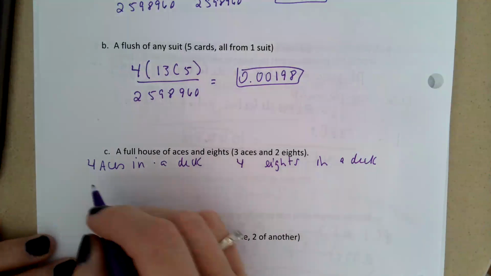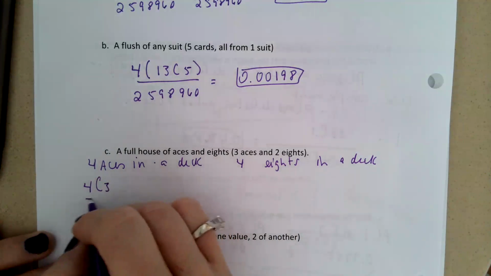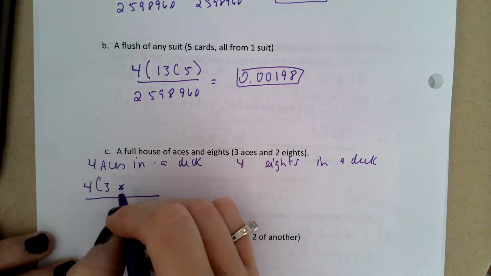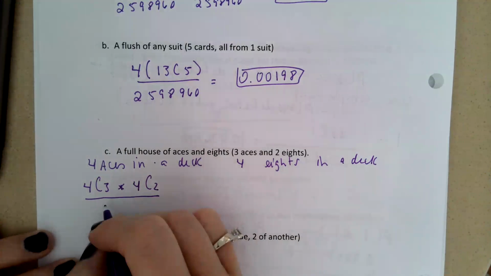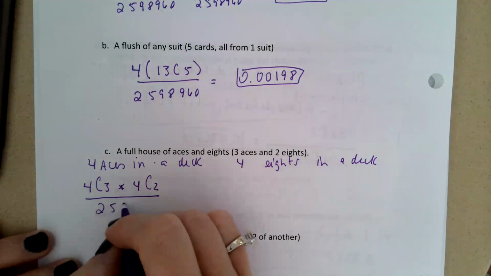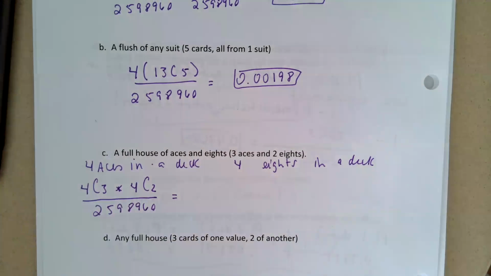So our probability would be 4 choosing 3 times 4 choosing 2, all over the 2,598,960. So we'll go back and find that one in Desmos in a moment.